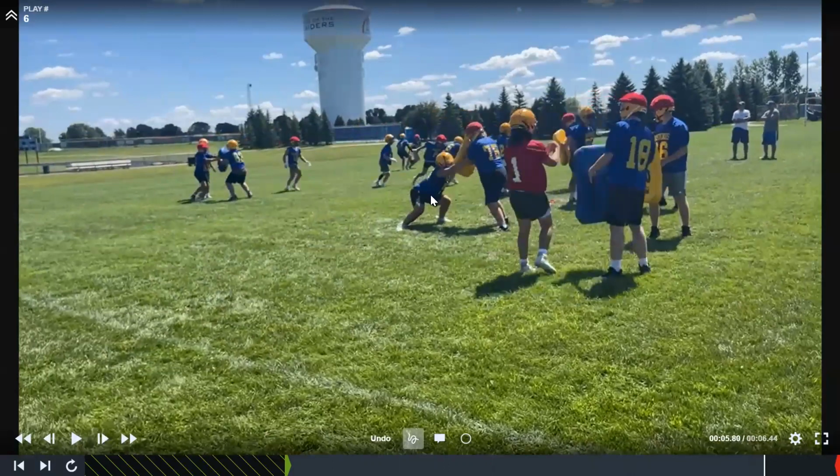So overall, we're learning, guys. We're going to do drills to get us better at our combo blocks. We're going to do a drill tomorrow to get us better at those combo blocks to get more comfortable with them.